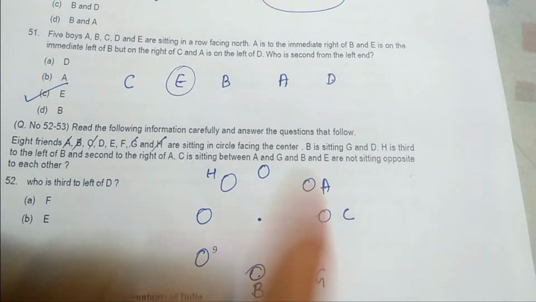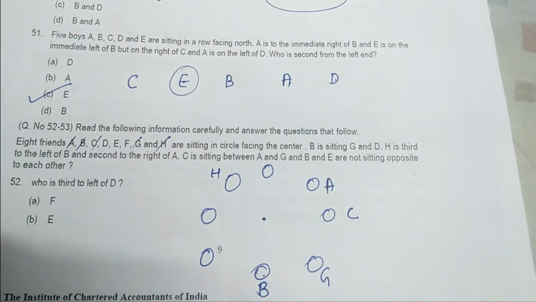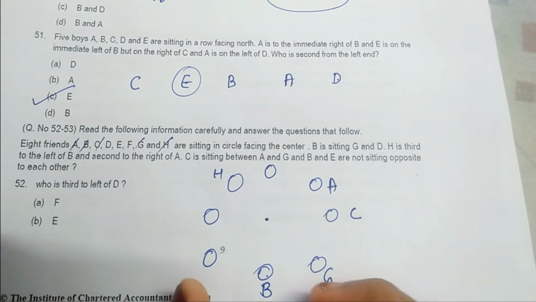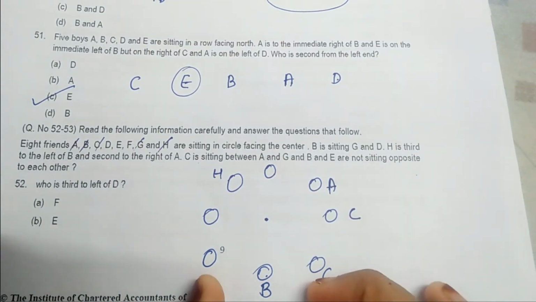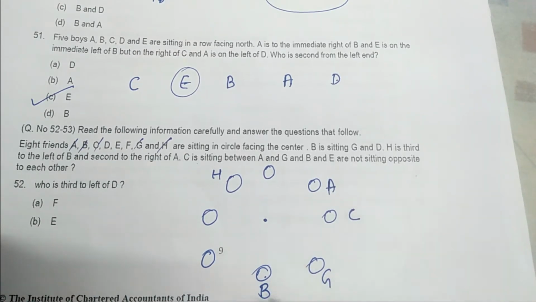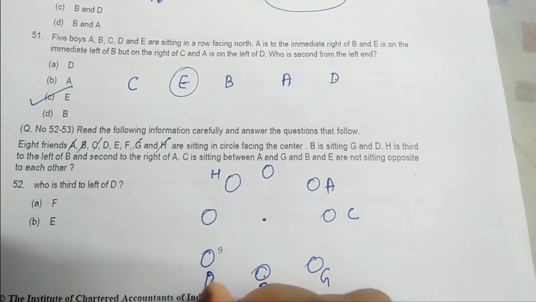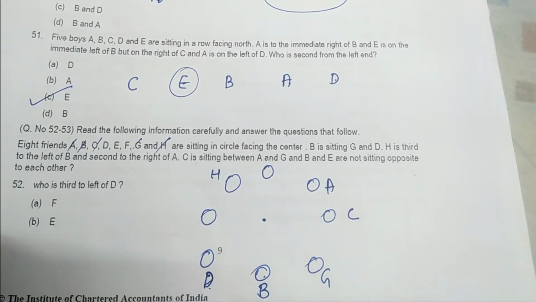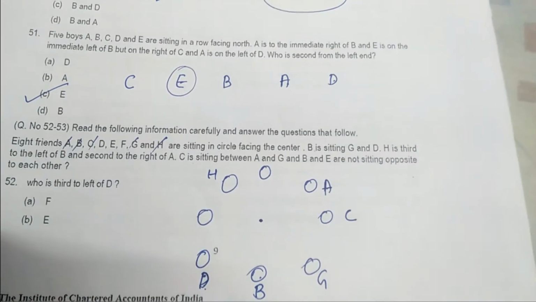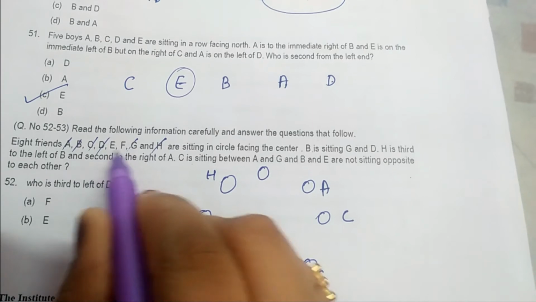Next thing is that B is sitting between G and D. G is there, B's arrangement is there. So B is in the middle of G and D, right? So this is G, and this will be D. Okay, we got our D. Next, let's cancel D from here. E and F are left over.